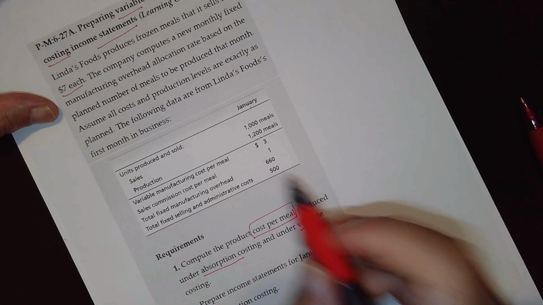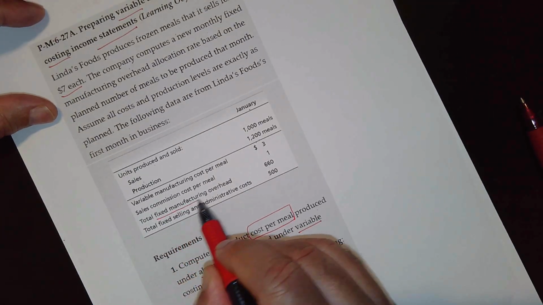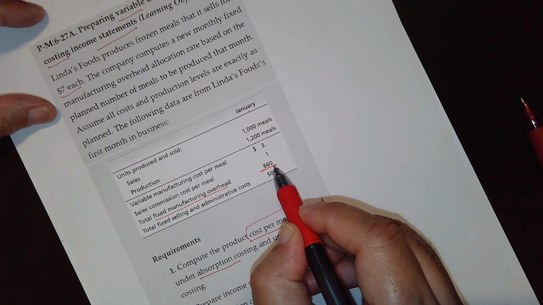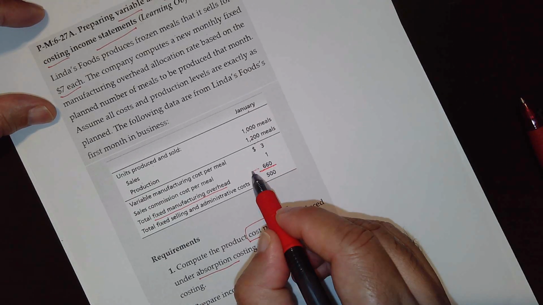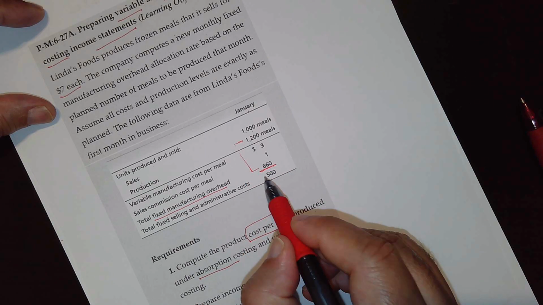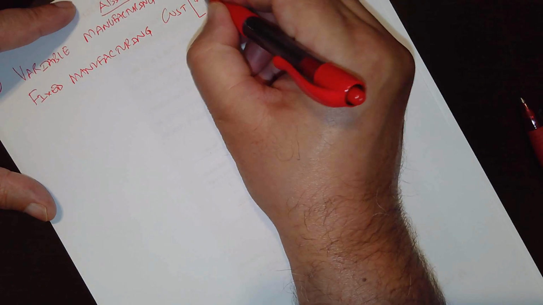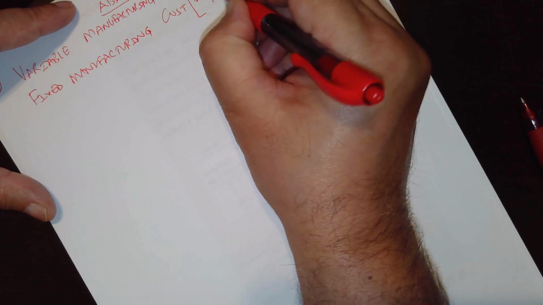They have told us the total fixed manufacturing overhead is $660. For how many meals have we produced? 1,200 meals. So this number is connected with this: 660 divided by 1,200. So the cost is going to be $660 spread over 1,200 meals.